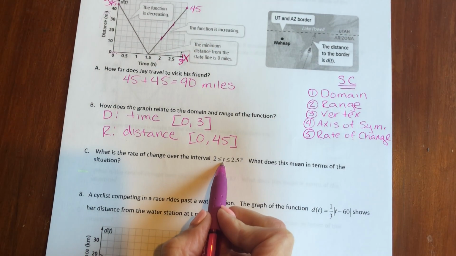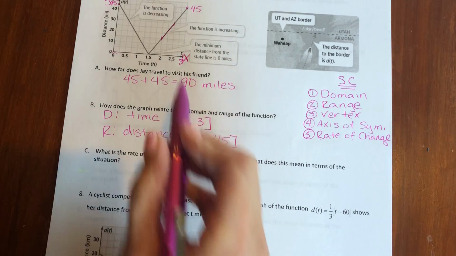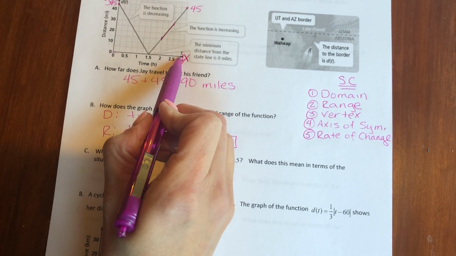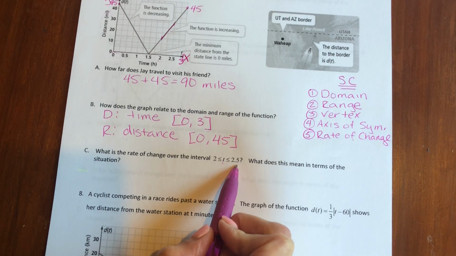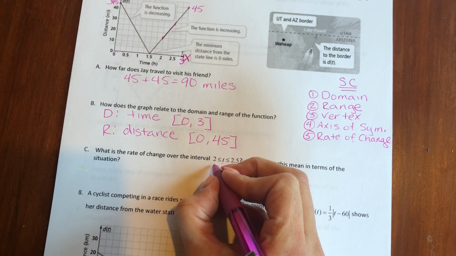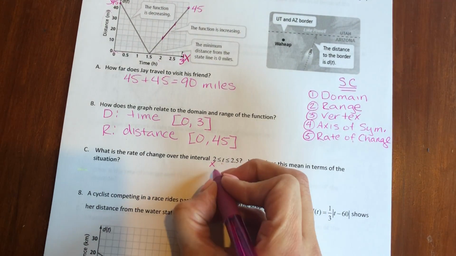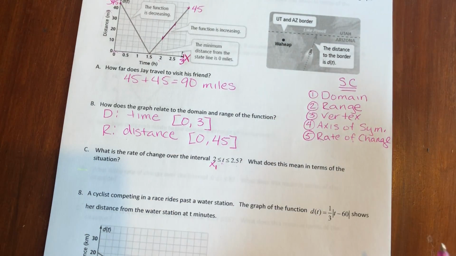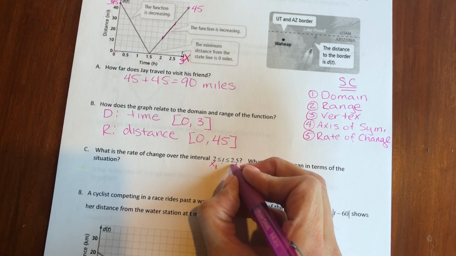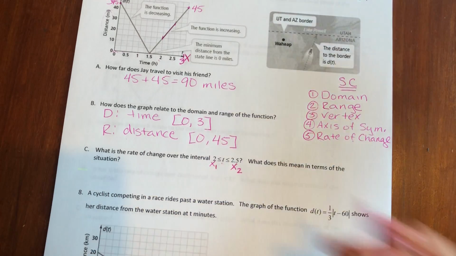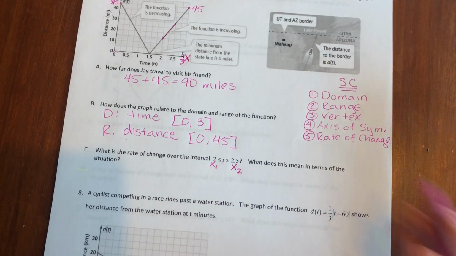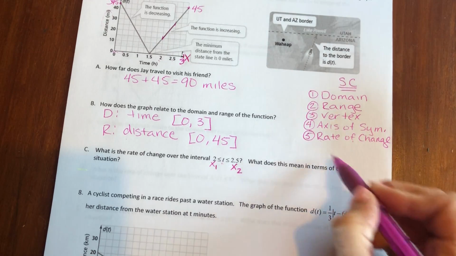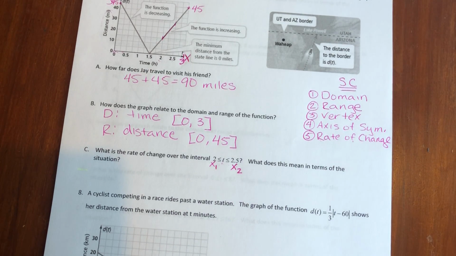So if t stands for time, and time is the x values, that means that 2 and 2.5 are x values. So our 2 would be our first x value, and our 2.5 would be our second x value. So to find the rate of change, you're going to use the slope formula. And the slope formula looks like this.